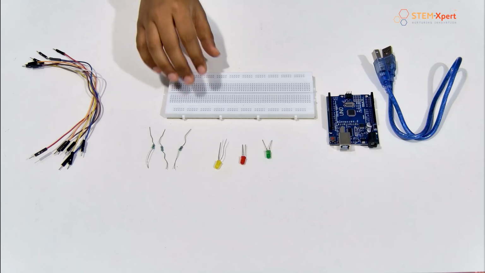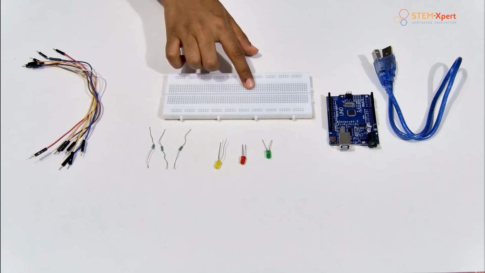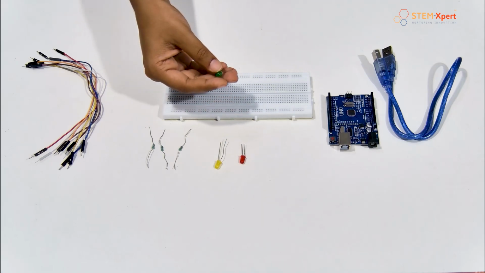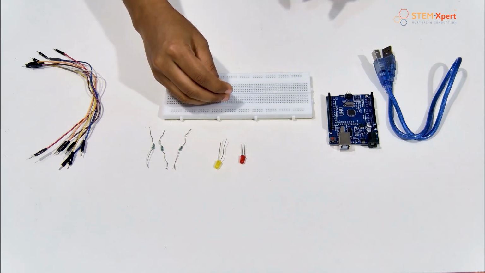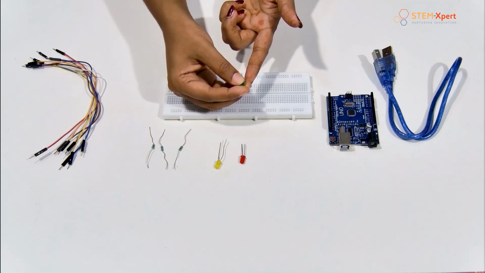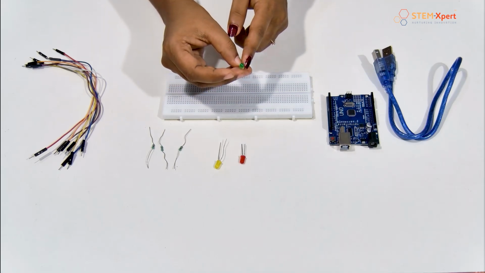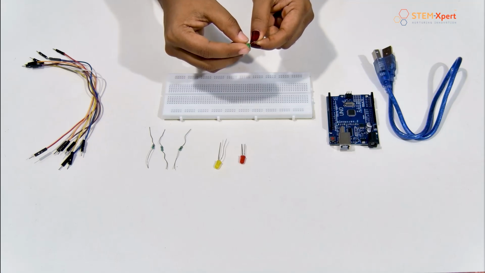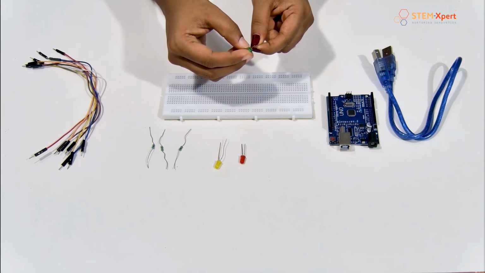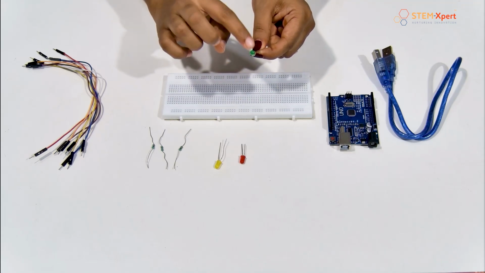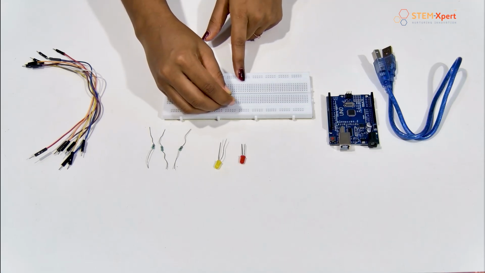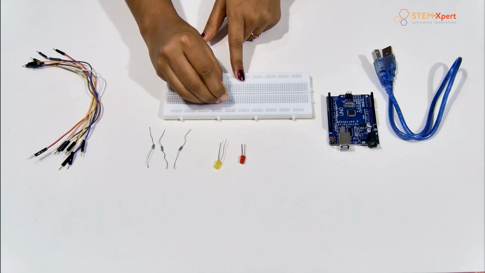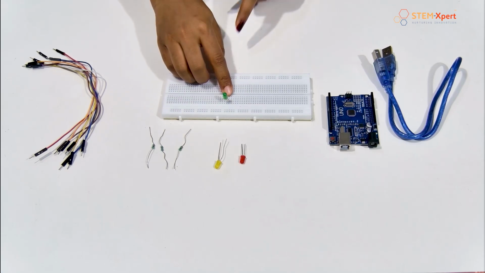So here we have 3 LEDs. First we can connect this LED to the breadboard. I am going to connect this green LED to the breadboard like this. Here we have positive, the longer leg, and the smaller leg is negative, or you can check the grid here. The smaller grid is positive and the bigger one is negative. You can check the top side also. So we can connect like this. This is my positive, this is my negative. So this is our first LED, the green LED.